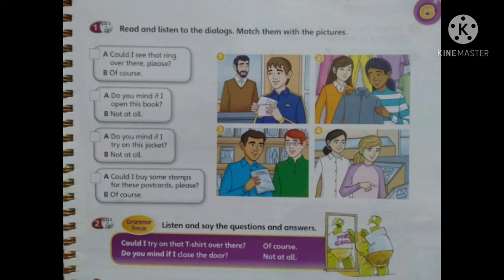How about number 2? There are 2 girls, and the other girl is bringing the jacket, so it is clear. This one. Do you mind if I try on this jacket? Not at all. Okay, that's for number 2.